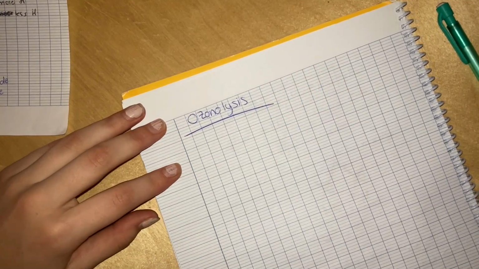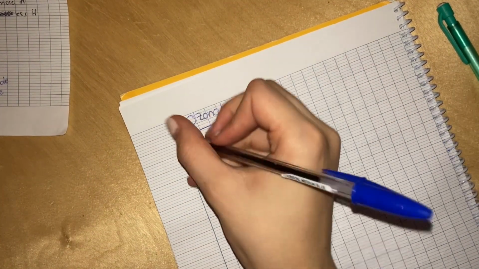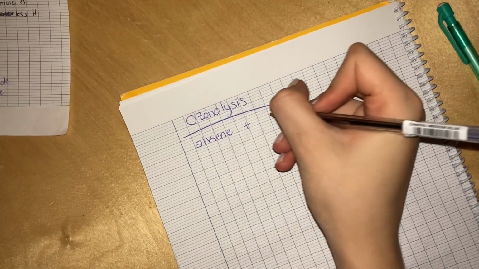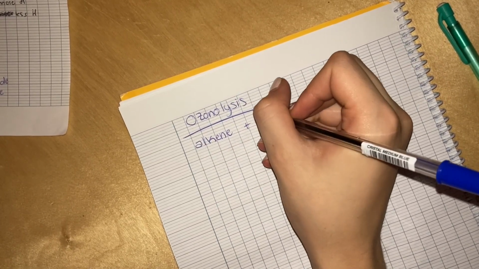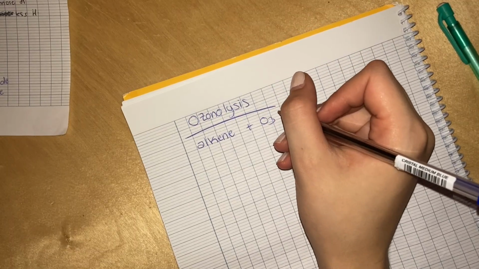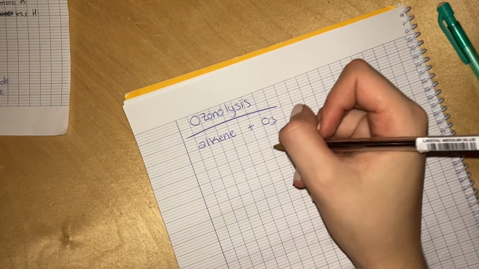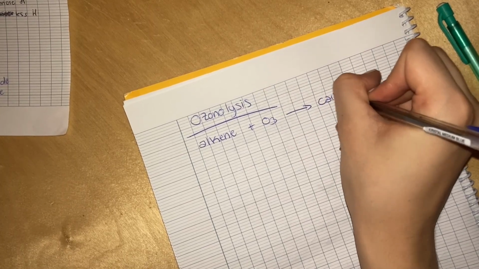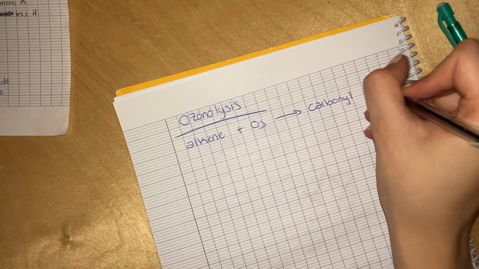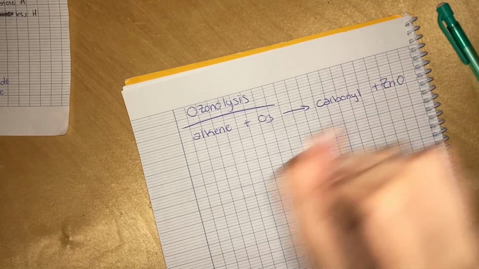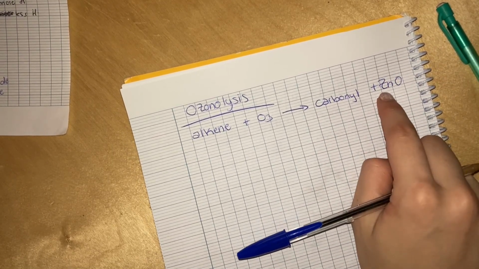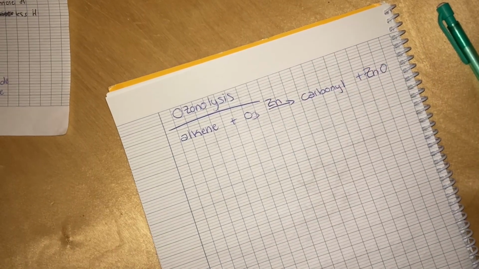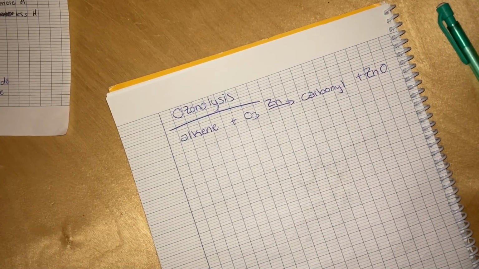Ozonolysis is when you take an alkene, you add ozone, which is O3, and what is produced is called a carbonyl, and ZnO. Now, if you're wondering where the Zn came from, remember, ozonolysis is done in the presence of zinc.